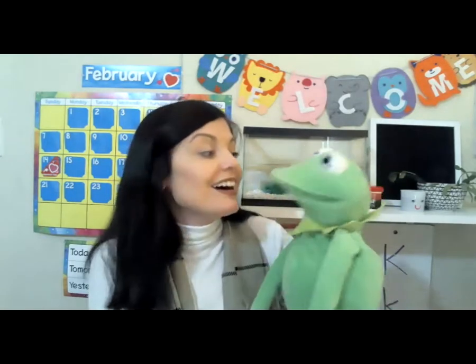You can stand up and kick along too if you'd like. Do some big karate kicks. K says k, as in kick. K says k, k, k. Let's do it again. Okay, Kermit, you want to? K says k, as in kick. K says k, k, k.